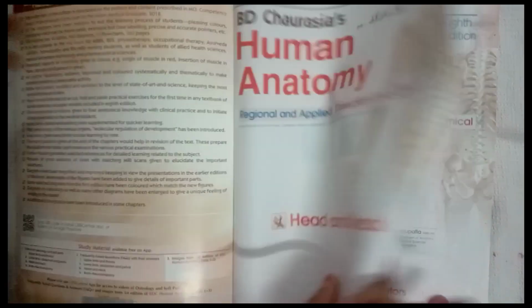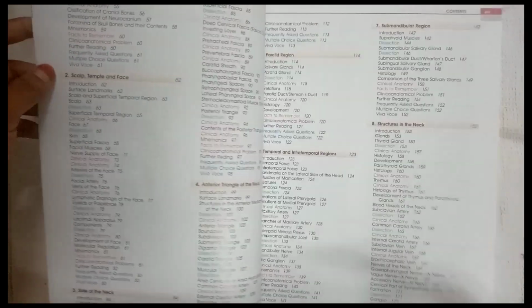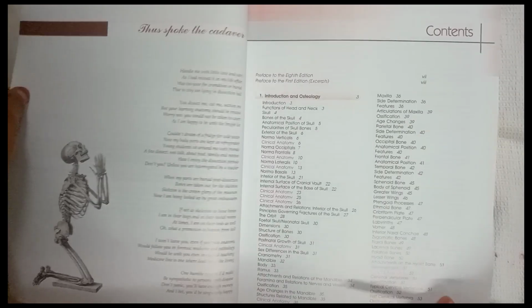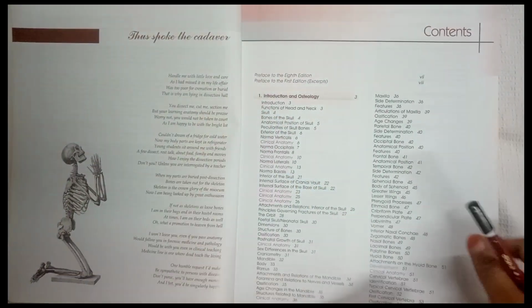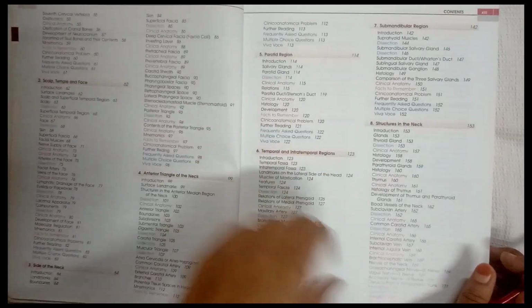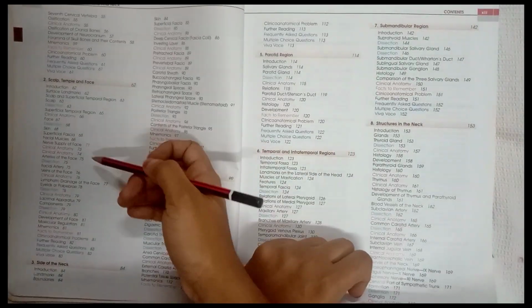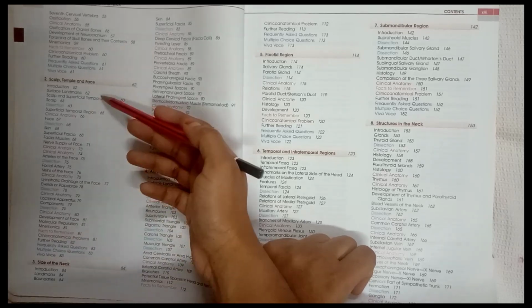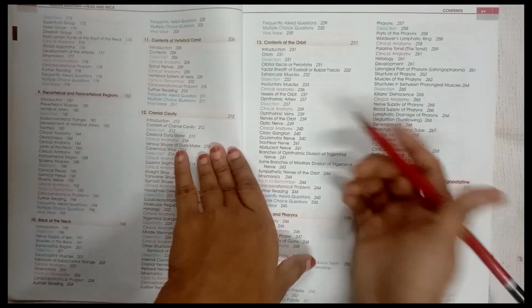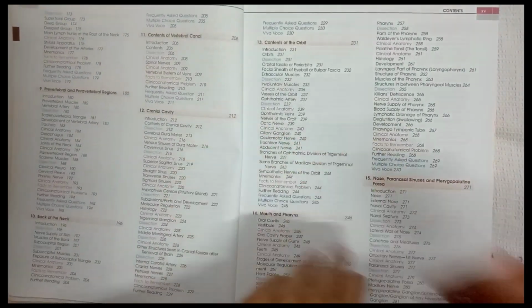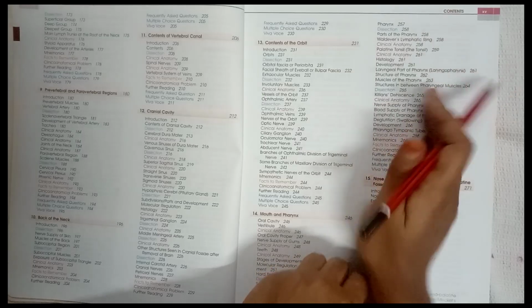The third volume contains head and neck. Head and neck is most useful for your third year because of ear, nose, throat and ophthalmology. In the head and neck it contains the parts of the neck, muscle attachments and the bones present here, for example scalp, temple and face, parotid region, structures in the neck, thyroid gland, the cranial cavity in the head, and the contents of the orbit.